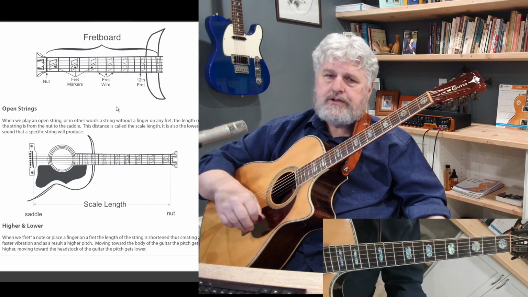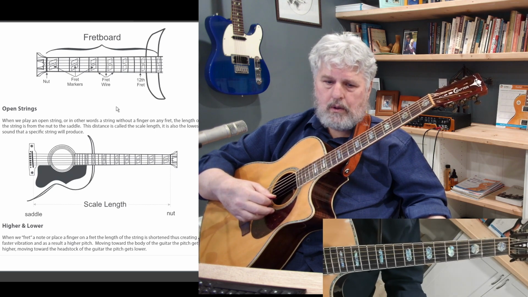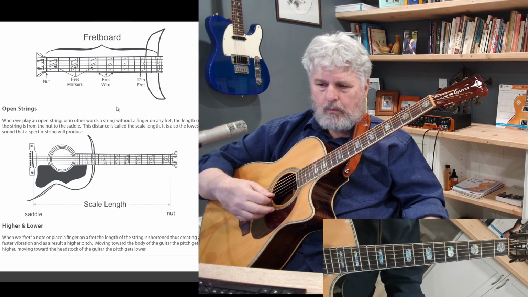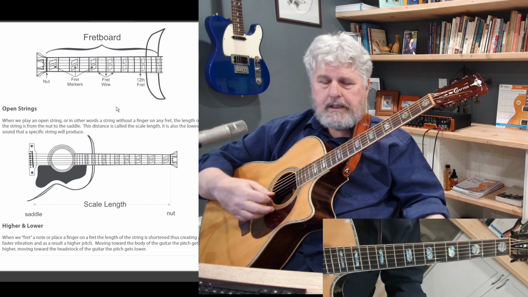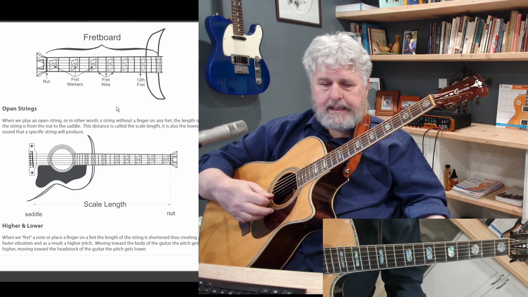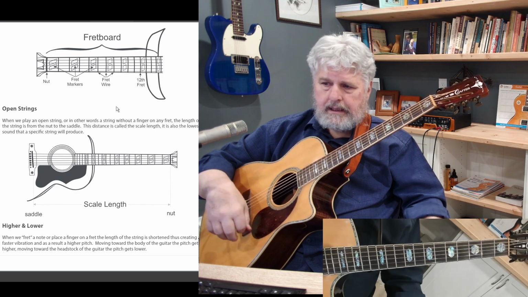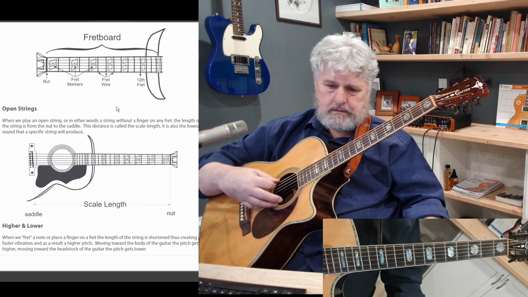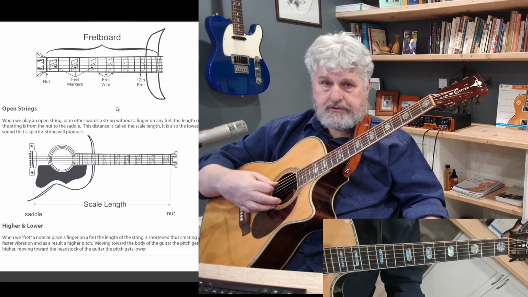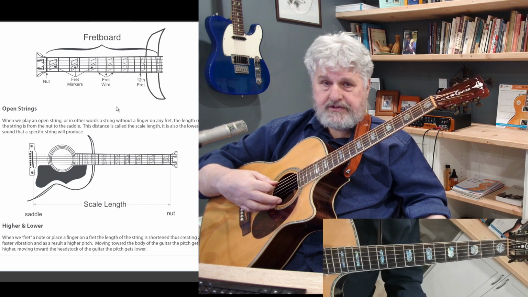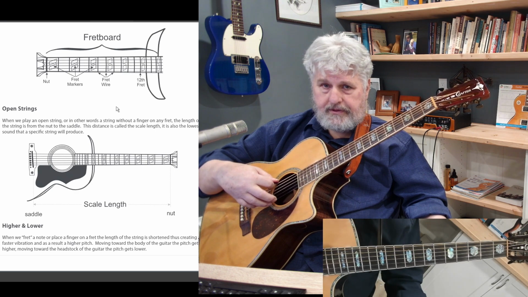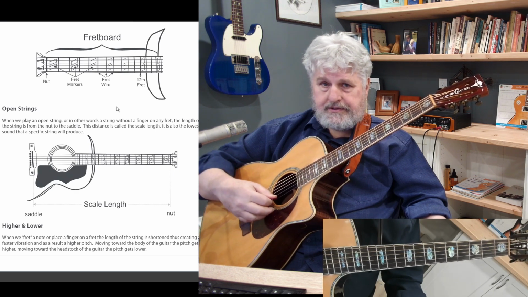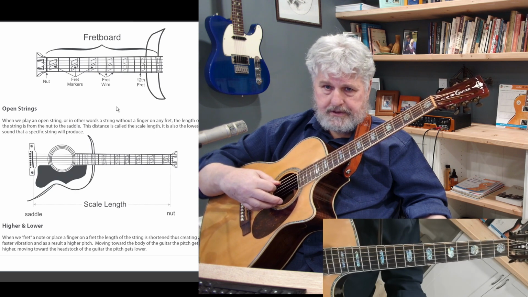Okay, now let's talk about higher and lower a little bit. Let's look at it this way. The highest string is the E string, and the lowest string is also an E string, the bottom string, the sixth string. So these are both E strings, but this is 2 octaves higher than this is.